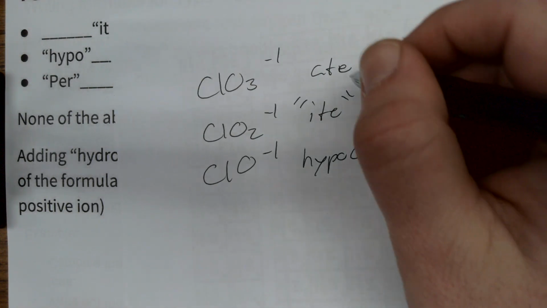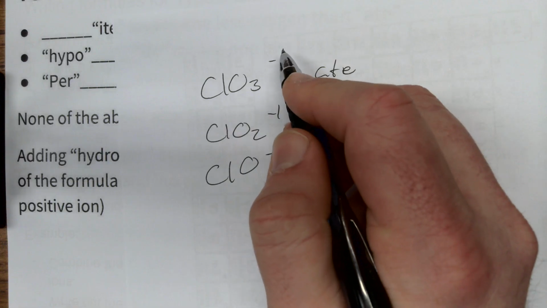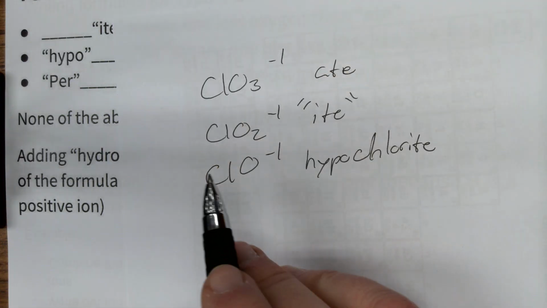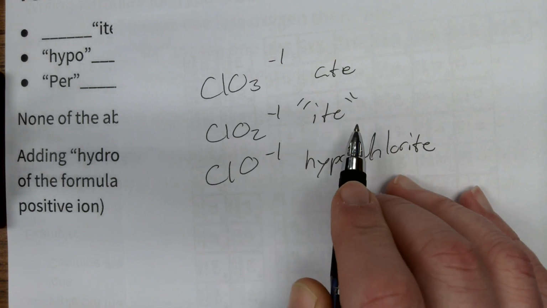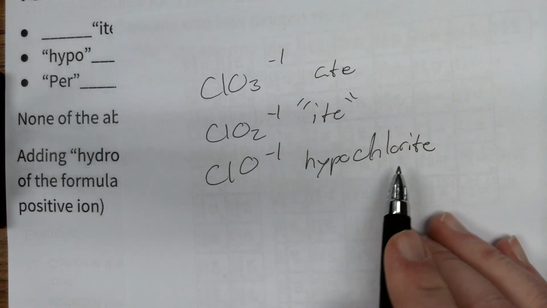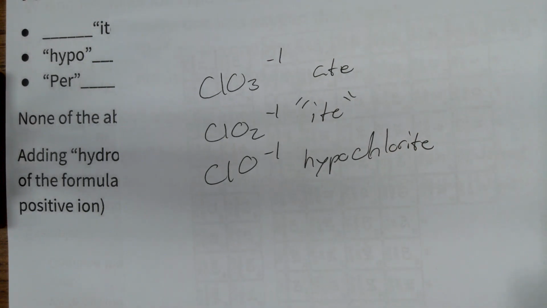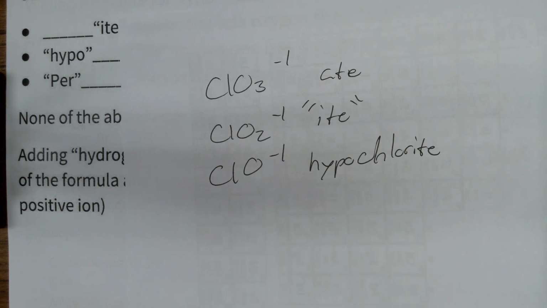So if I know the -ate, which is ClO3 minus 1, then I know what the -ite is. ClO2 minus 1. It's my chlorite. My hypochlorite is 1 less oxygen than my -ite. ClO minus 1. Yes, you got it.